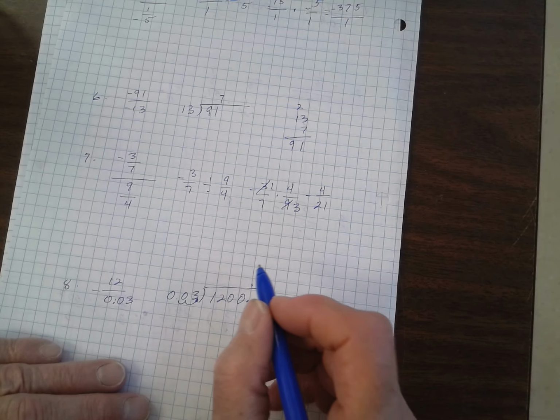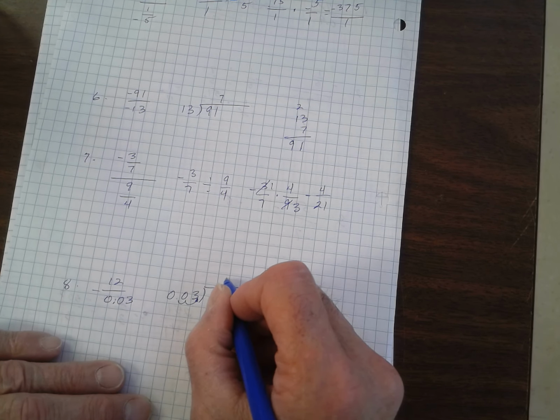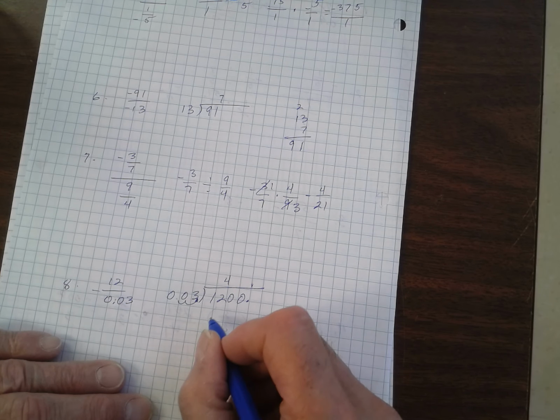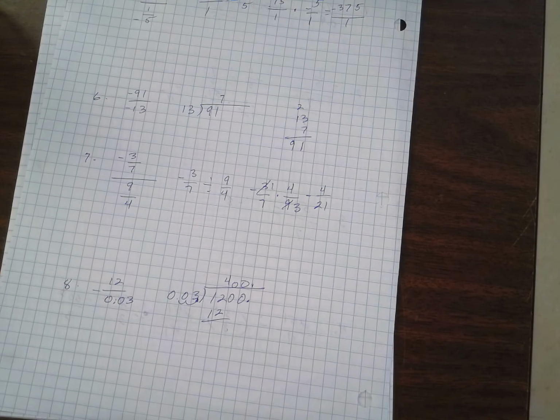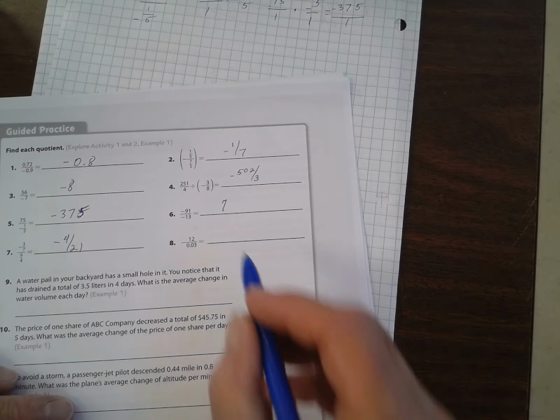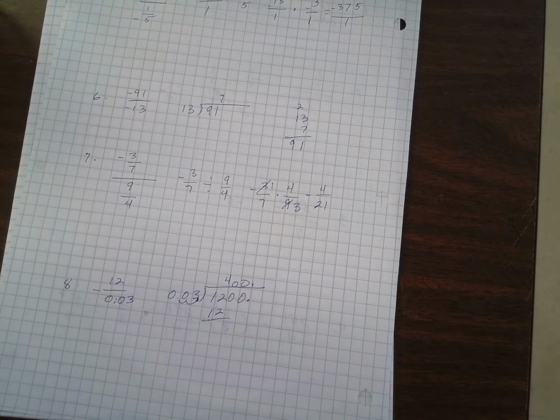So now we can do the division. 3 will go into 12 4 times. 4 times 3 is 12. And I have 2 zeros. The quotient is 400. Negative 400. Okay.